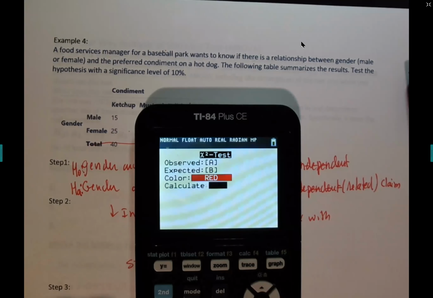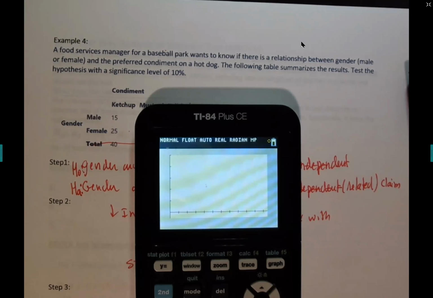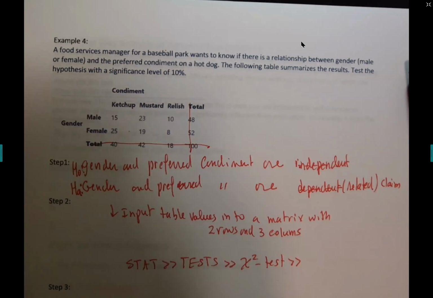You want to see a draw here? Let me show you a draw. So chi-square is 2.948 to 3 decimal places.